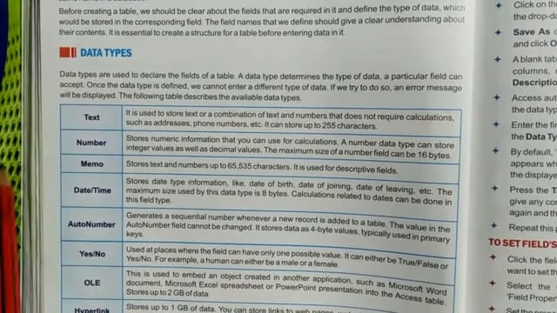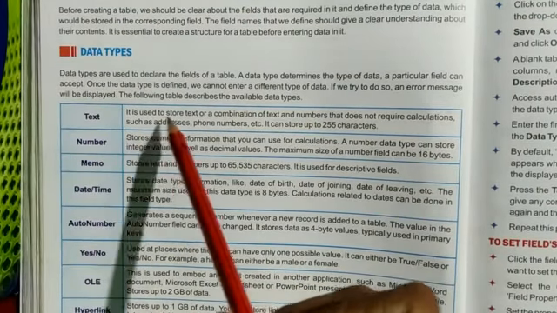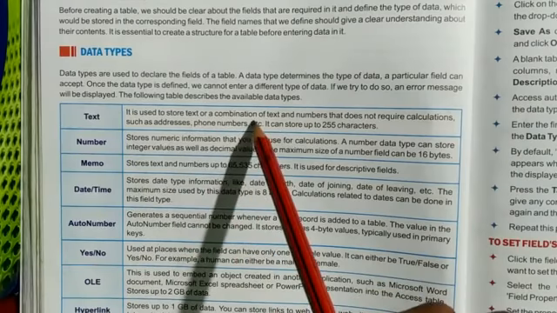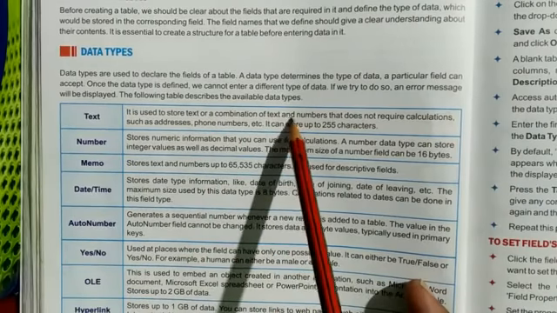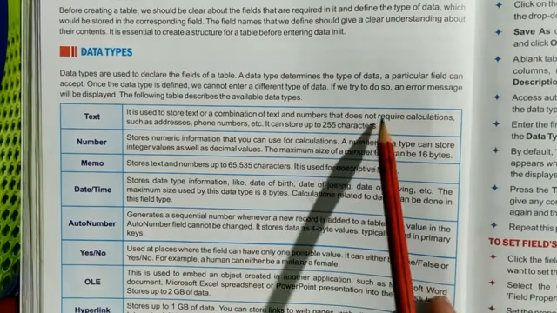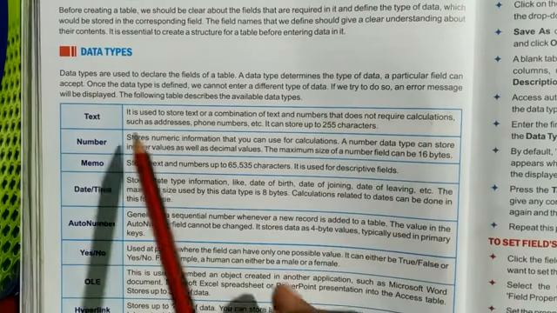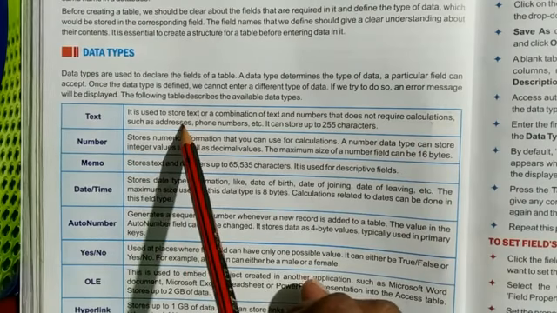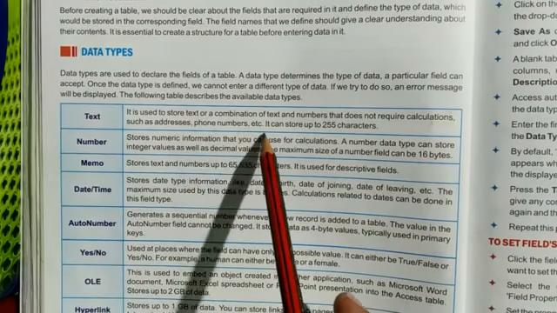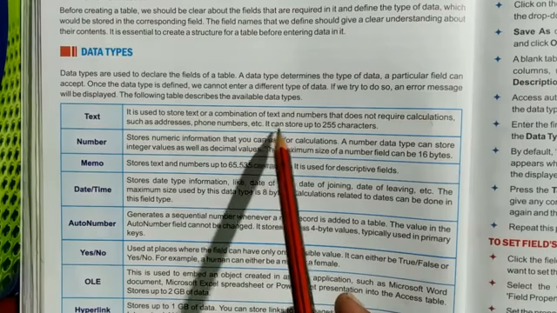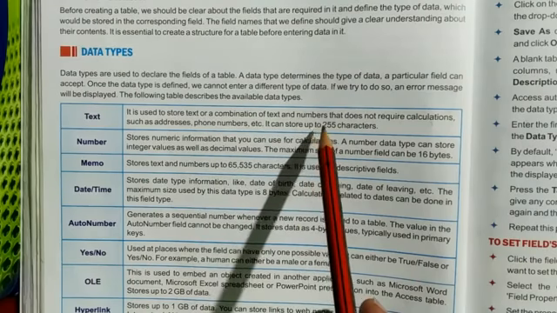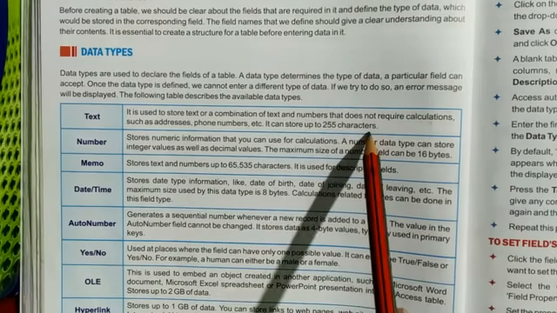Data type. First one is text. It is used to store text or a combination of text and numbers that does not require calculations, such as address, phone numbers. It can store up to 255 characters.